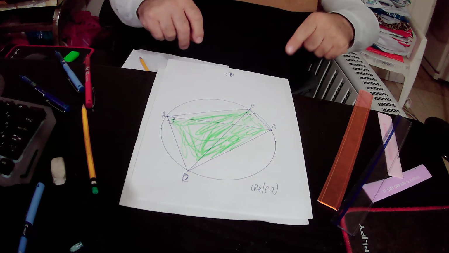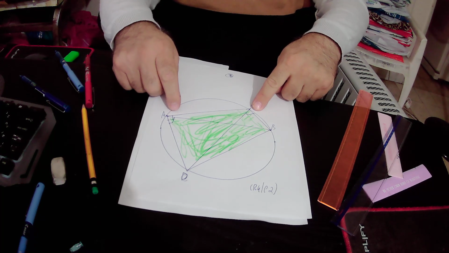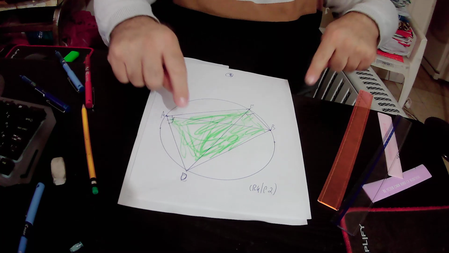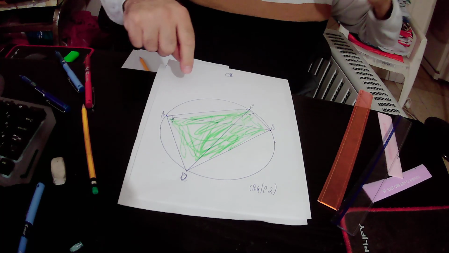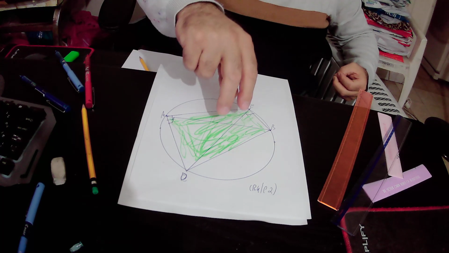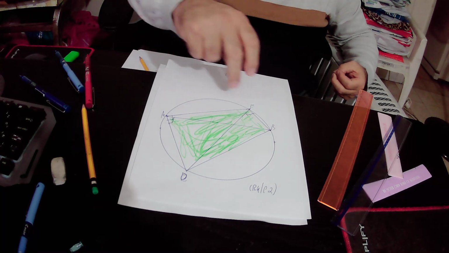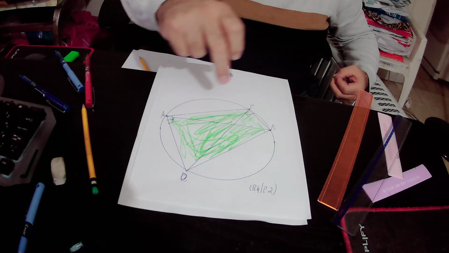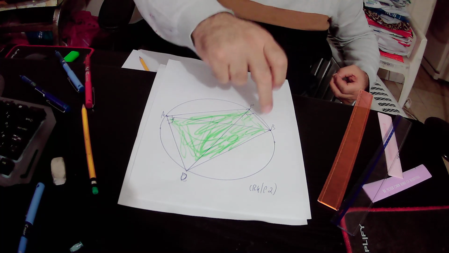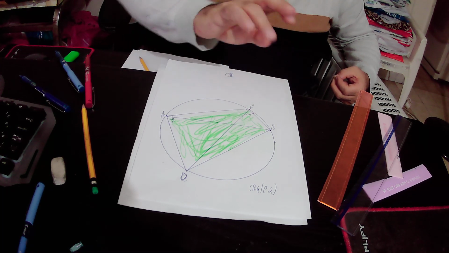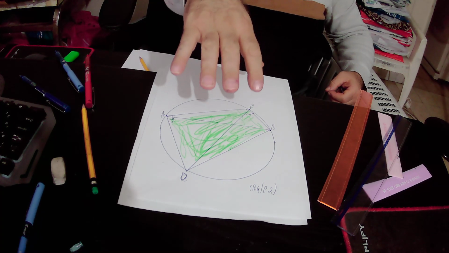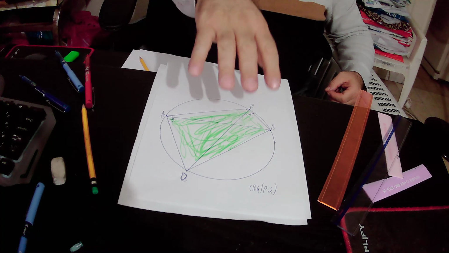Because we have two right angles that subtend the same line segment BD, therefore according to rule number 2, the green quadrilateral AEBD is inscribed by this blue circle, and the 4 points A, E, B, and D lie on this blue circle. So this drawing is true according to rule number 2.